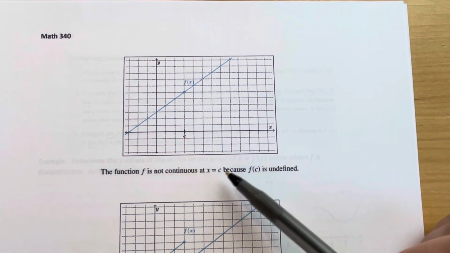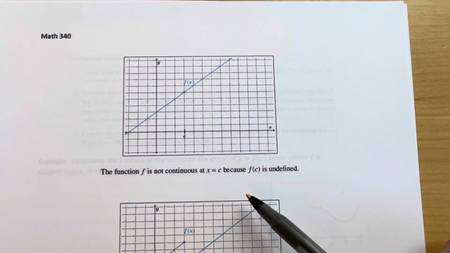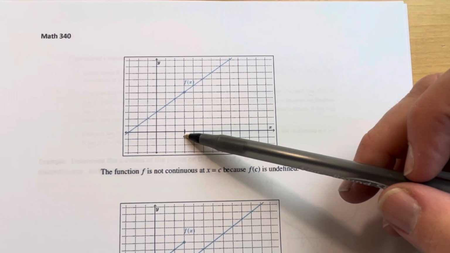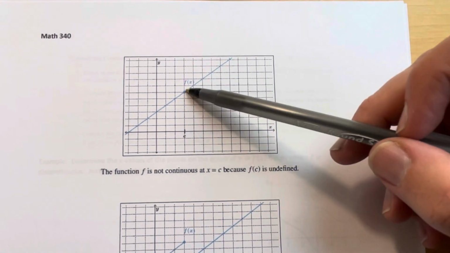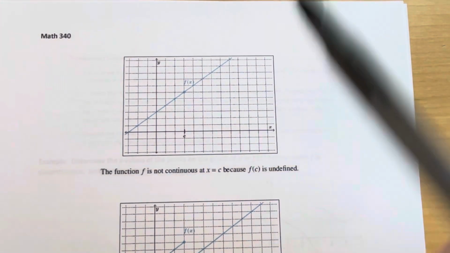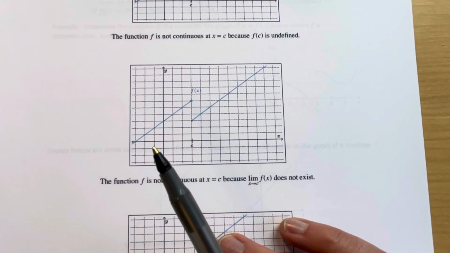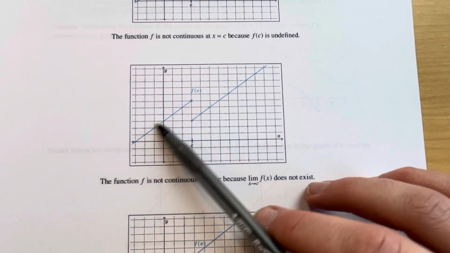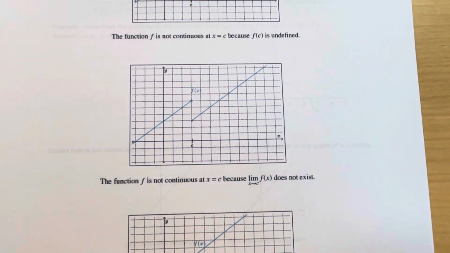So this is saying that f of c is not defined. Whoops, sorry about that. Because if I try to plug c into my function, there's no point there. There's a hole. There's no point elsewhere either. So f of c does not exist in this case. In this example, it's clearly not continuous. The graph is broken into two separate pieces.